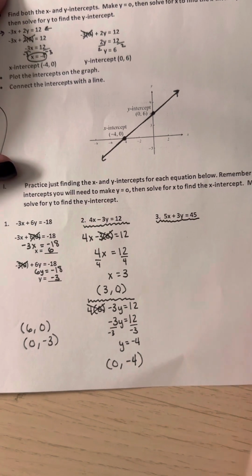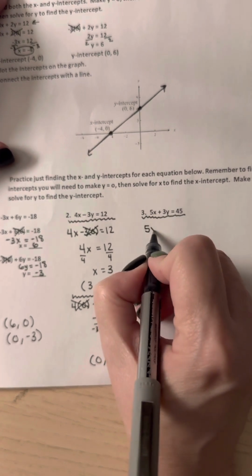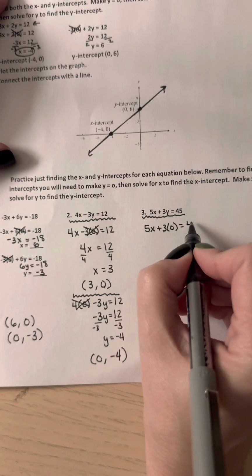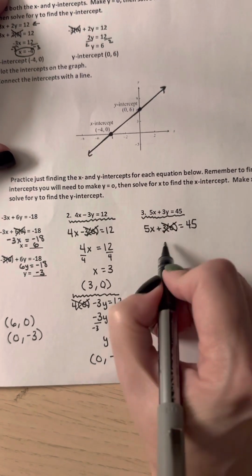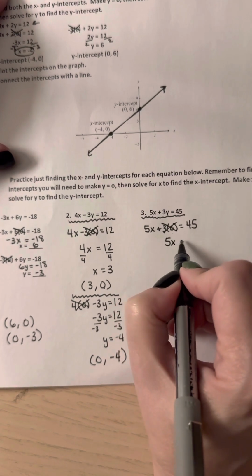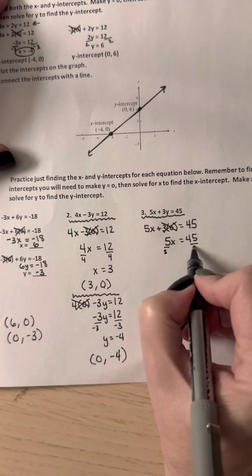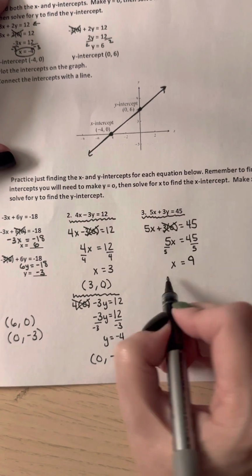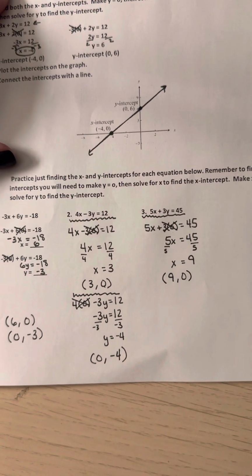So here's my equation. First, I'm going to put in a 0 for y. 5x doesn't change. Putting in a 0 makes this term vanish. So you're left with 5x equals 45. Divide by 5, divide by 5, x equals 9. So this point is 9, 0.